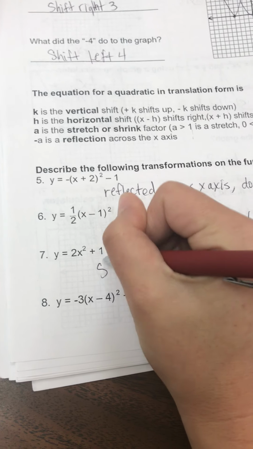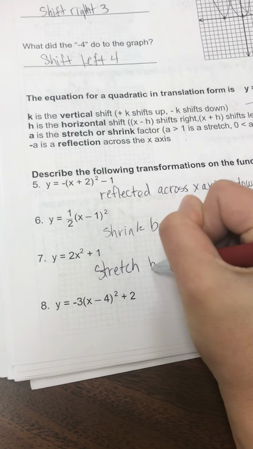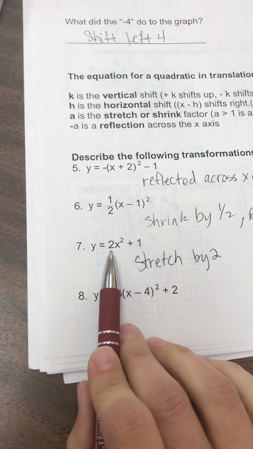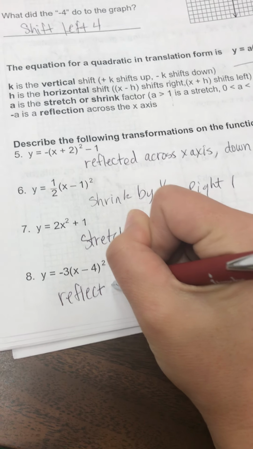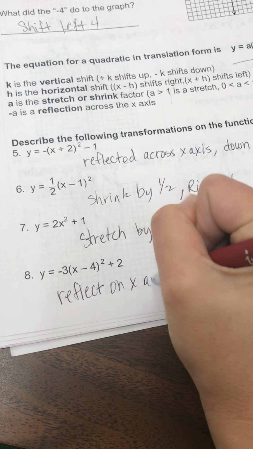So now the next one, you're going to have a stretch by 2. That's your 2 in front of your x squared. And it's going to go up by 1. That's your plus 1. Now then number 8, you have a reflection across the x-axis, that negative sign in the front. Reflect on x-axis.